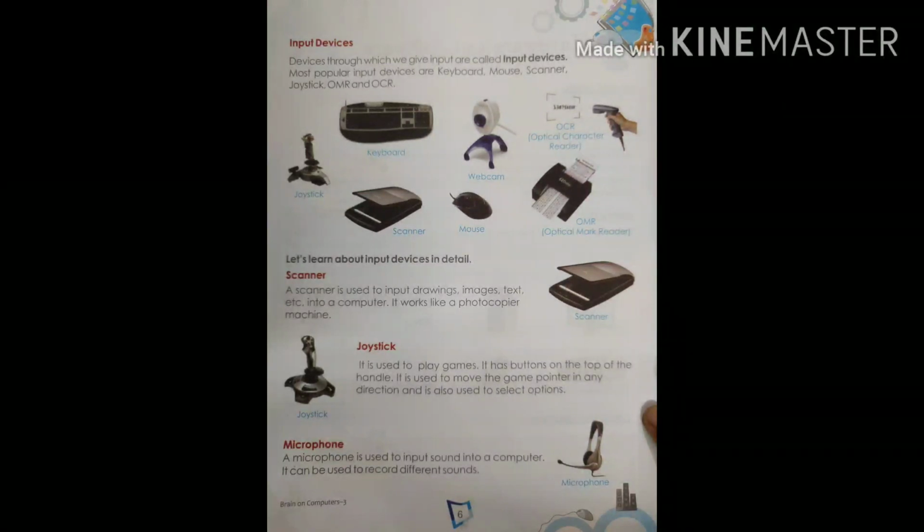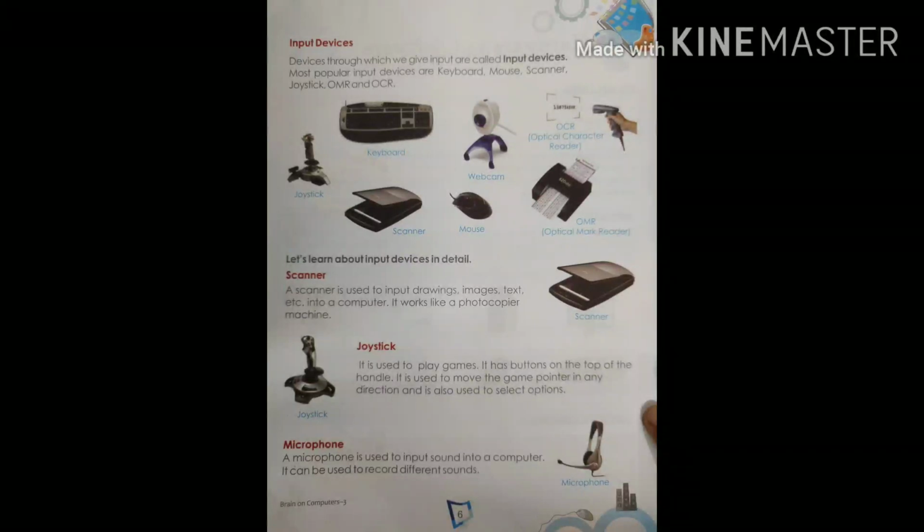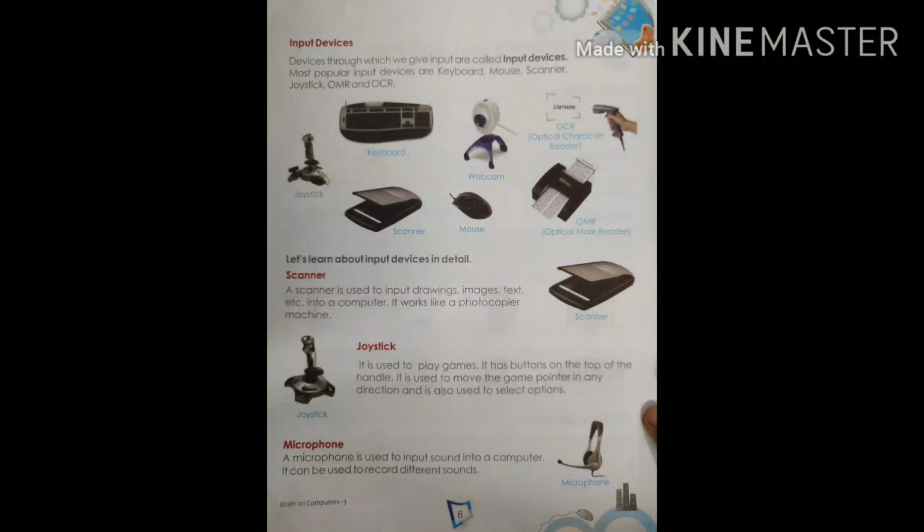Now let us discuss some input devices. First, scanner. A scanner is used to input drawings, images, text, etc. into a computer. It works like a photocopier machine. That means it works like a camera, but when we scan a photograph or a document, it gives a clearer image than the camera.